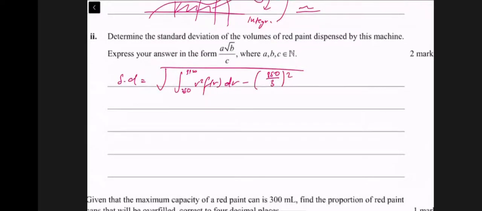I could not integrate this on my CAS, and the decimal thing didn't really work out well. So I left it in decimal, but I think it could have just been my CAS. If your CAS worked, you should have gotten 10 root 17 on 3.